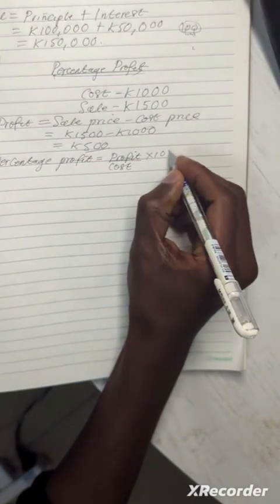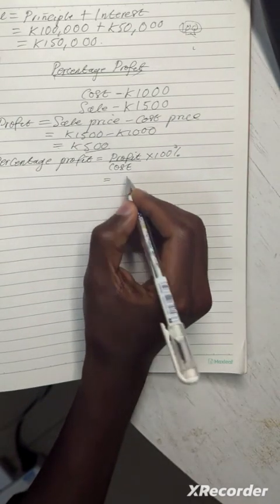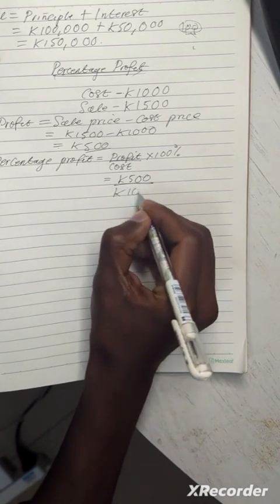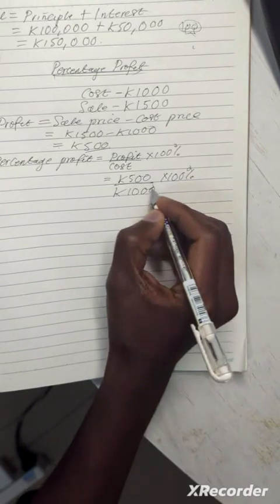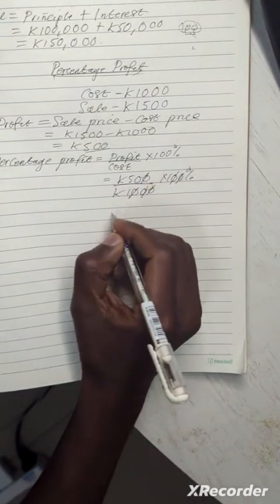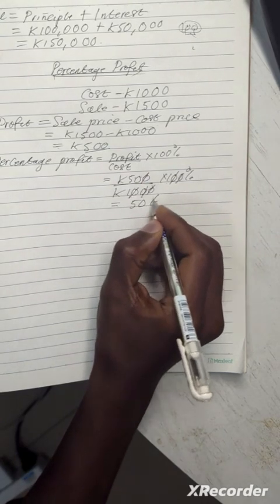Then you do times 100%. So what's the profit? 500 over cost. Cost, it's 1,000 times 100%. So the two zeros cancel, this zero cancels with this. So you will just remain with 50%.